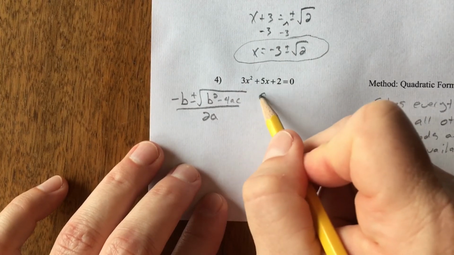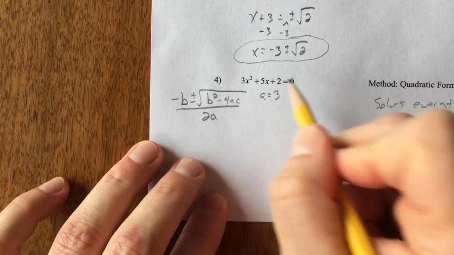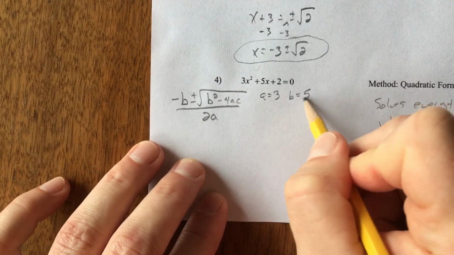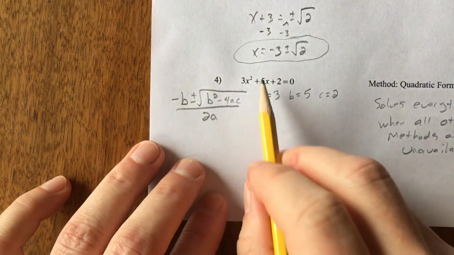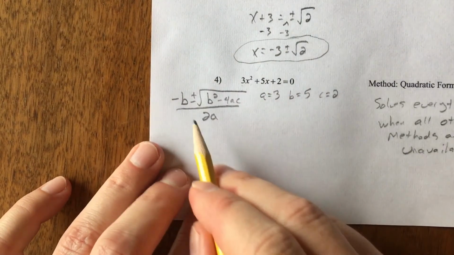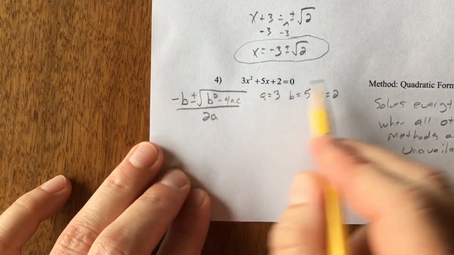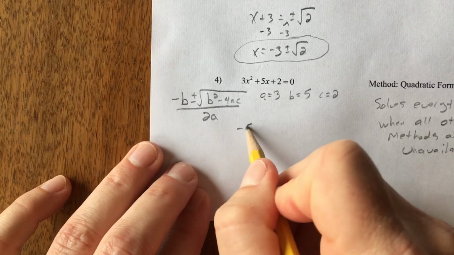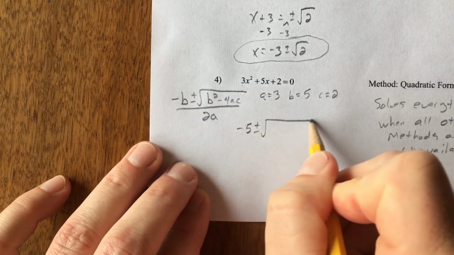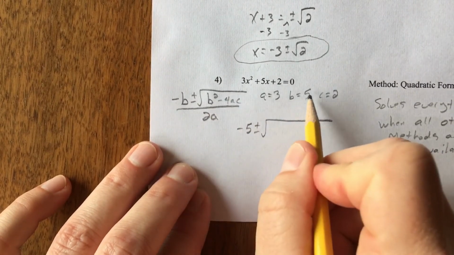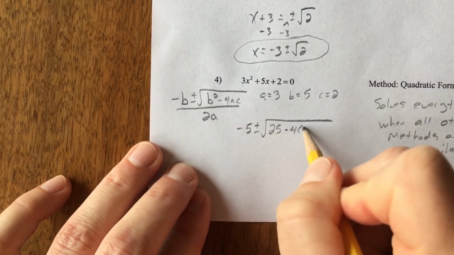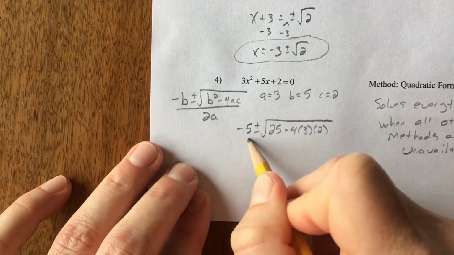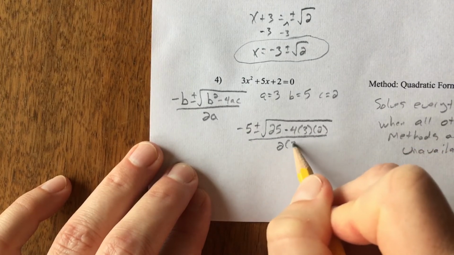So 3 is our a value, 5 is our b value, 2 is our c value. So it just goes a, b, c like that. Make sure any negatives are included in there. And then we just follow the formula. So opposite of b, opposite of 5 is negative 5, plus or minus the square root of b squared, 5 squared. 5 times 5 is 25, minus 4 times 3 times 2, all over 2 times 3.